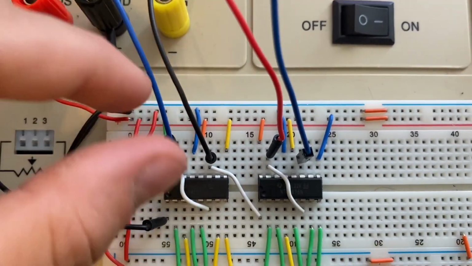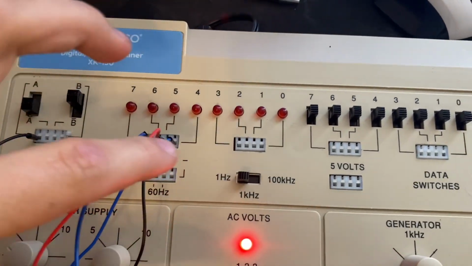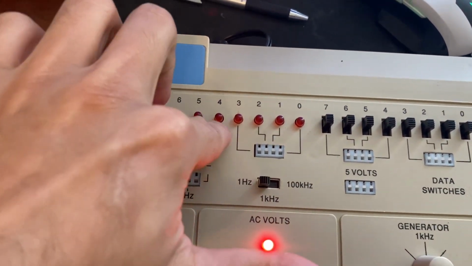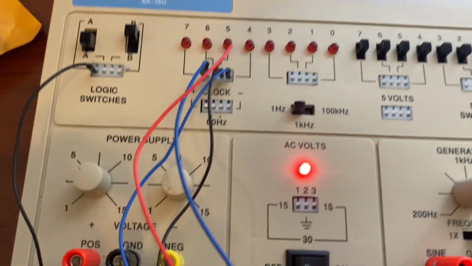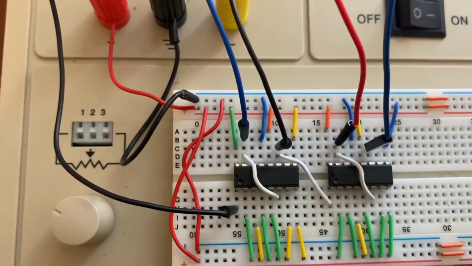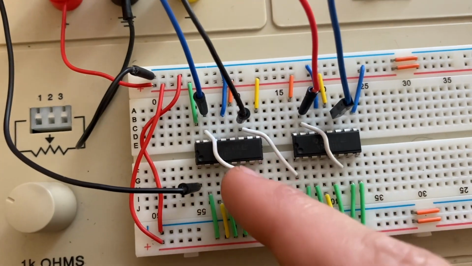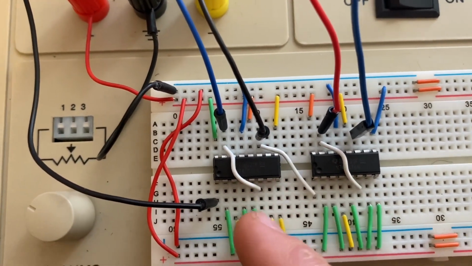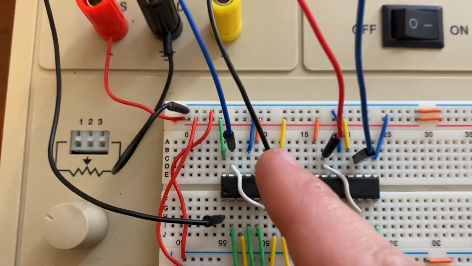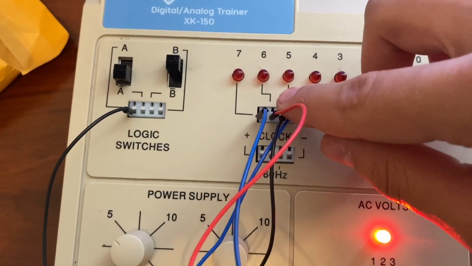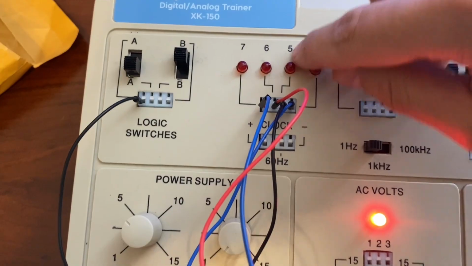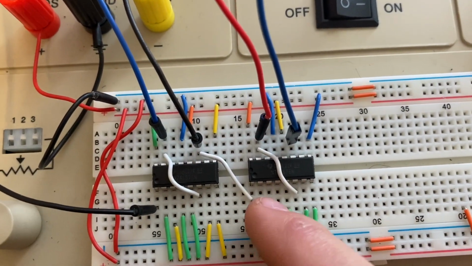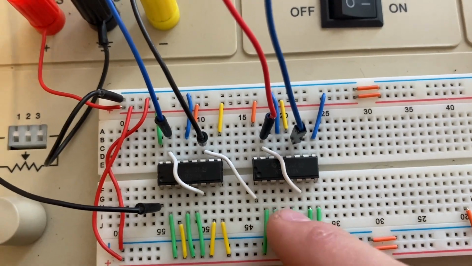Then the output of this is passed to this LED because this is the first flip-flop. This is our least significant bit, represented here by LED 4. Then we connect it to the clock input of the next JK flip-flop on this IC, and the output of it is passed to the second bit on LED 5. The output is also passed to the next JK flip-flop.